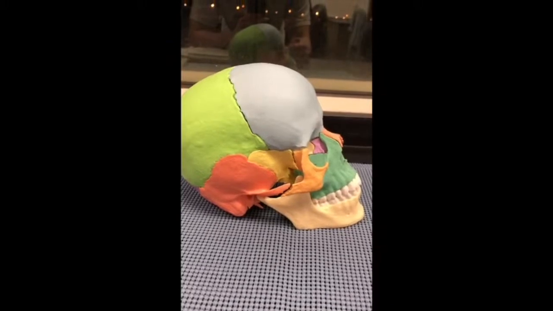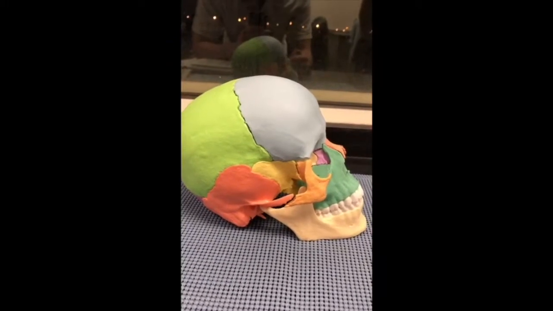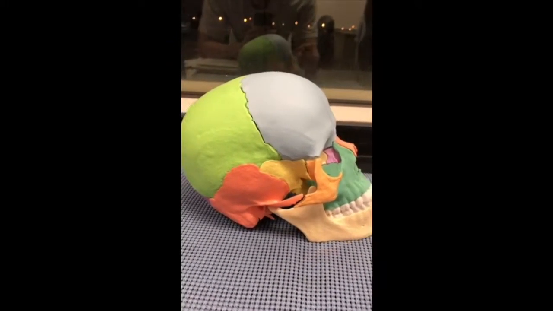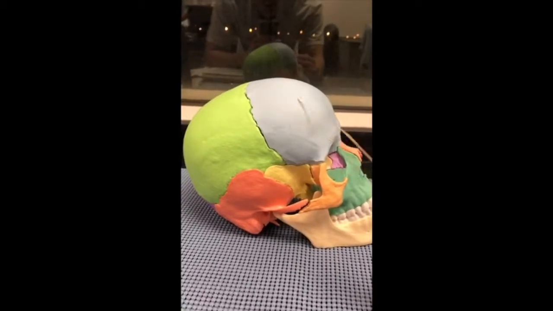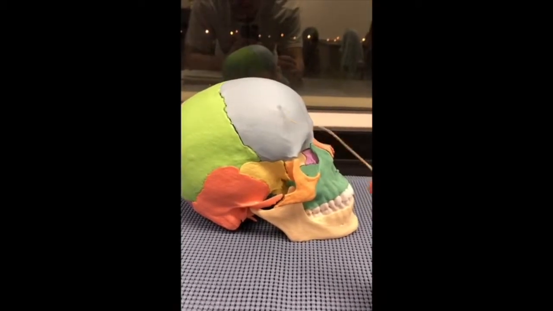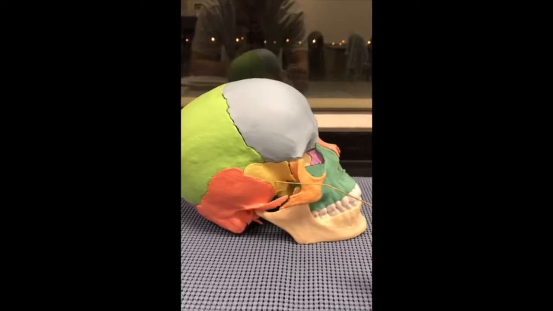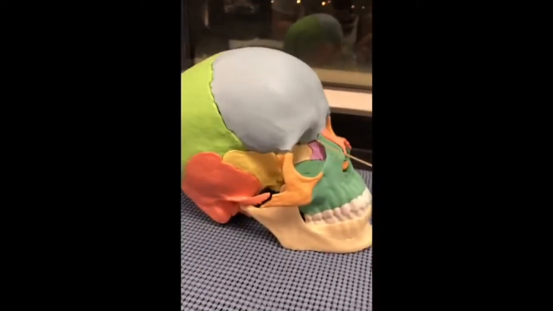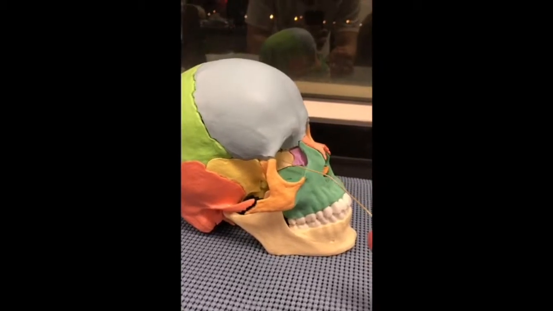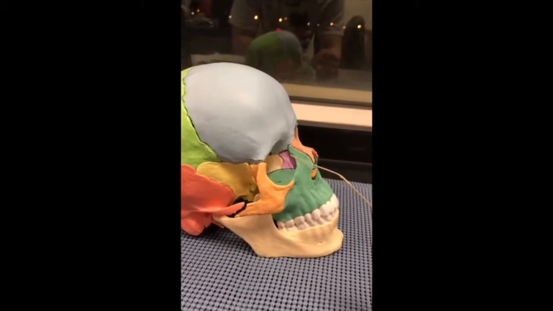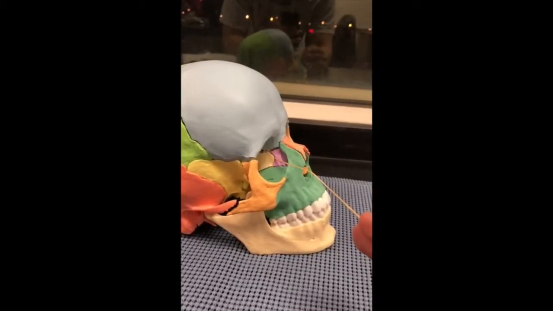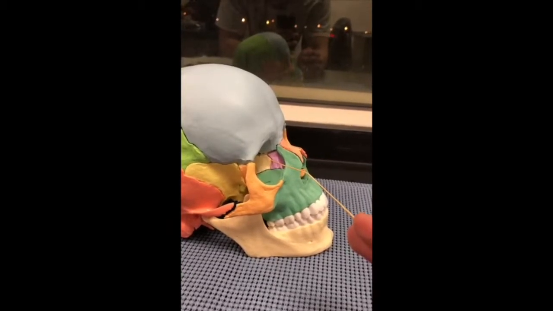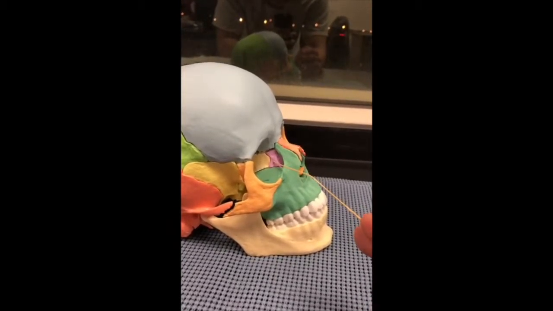So here we're looking at the external lateral surface of the skull. To begin, we're going to look at the frontal bone, which is that blue portion in the front right side. Following that is going to be the sphenoid bone, which is the yellow bone right there. And then if you look to the side, you're able to see the ethmoid bone, which is a yellowish orange there. And just to the right is going to be the lacrimal bone that holds the lacrimal fossa.